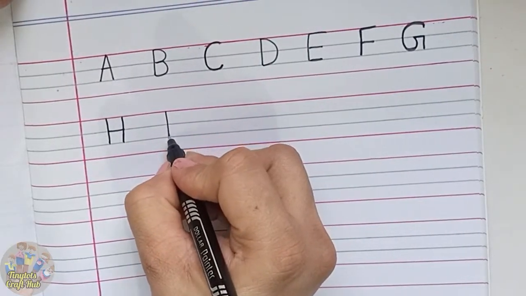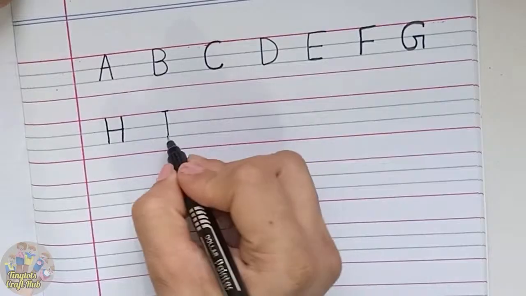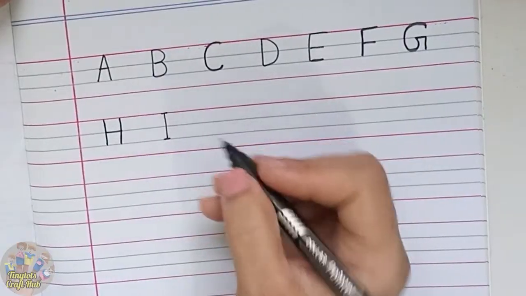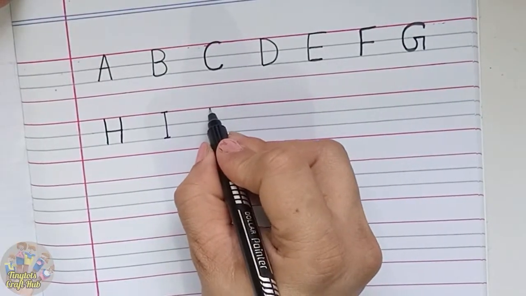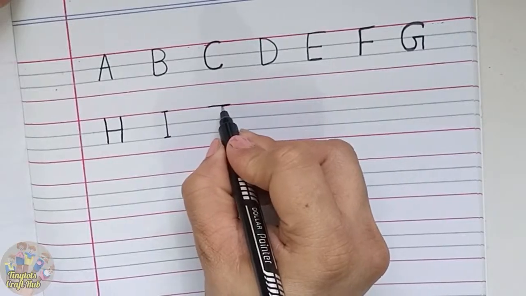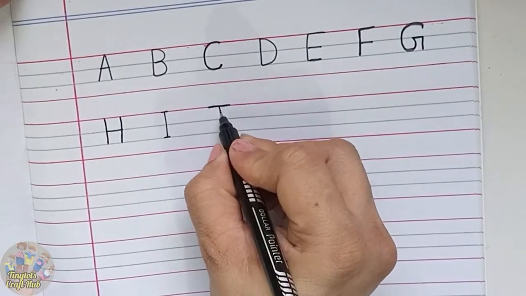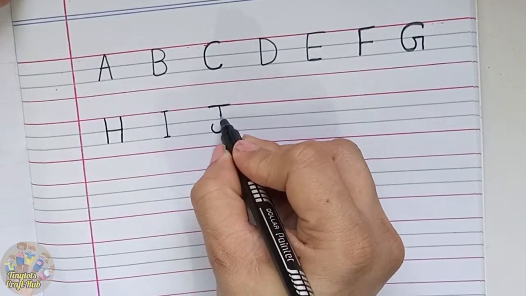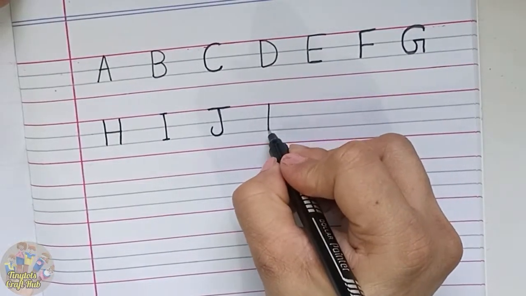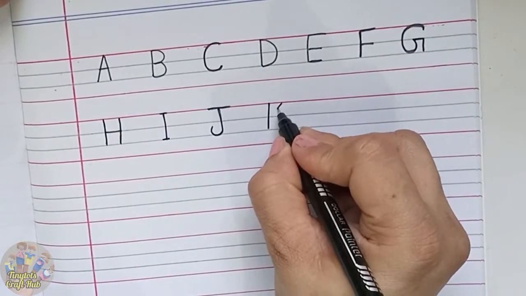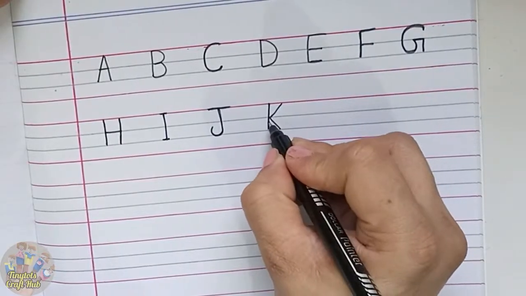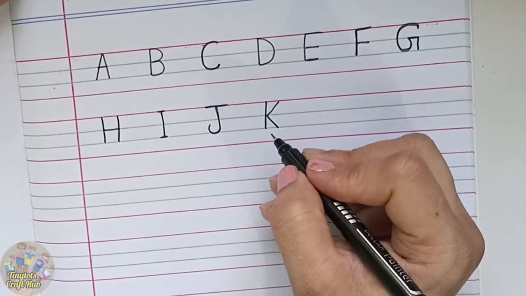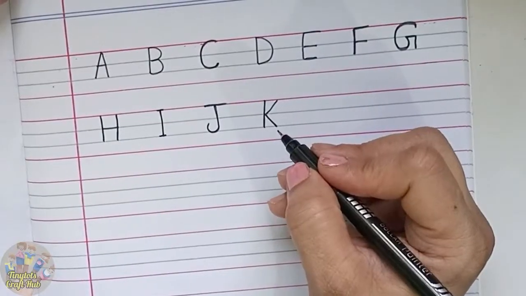I. Start at the skyline, come down straight to the lower grass line and finish with small horizontal lines at the skyline and then at the lower grass line. J. Start at the skyline, come down and make a curve to the right side, then add a short horizontal line to the left at the skyline. K. Start at the skyline, come down and diagonally to the right to the lower grass line and then go back again diagonally to the left, forming a diagonal line intersecting the upper grass line.